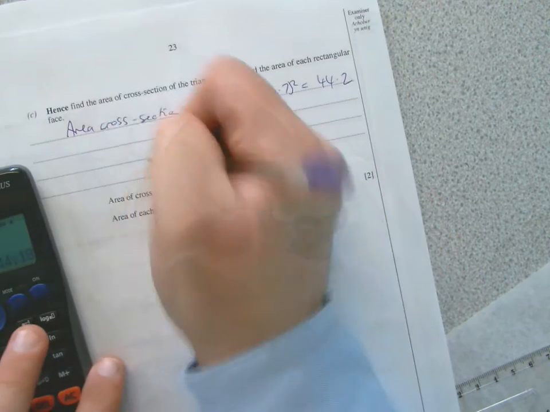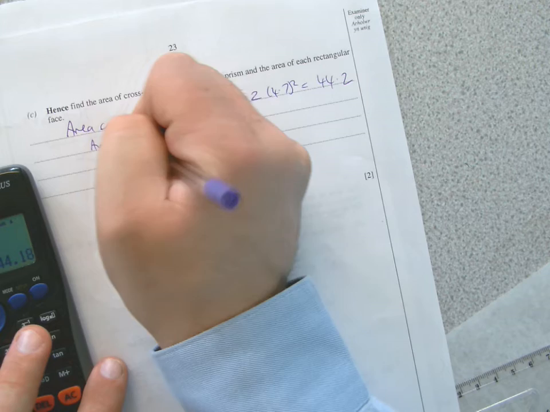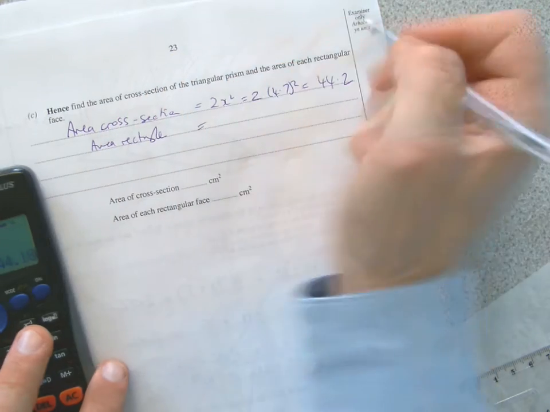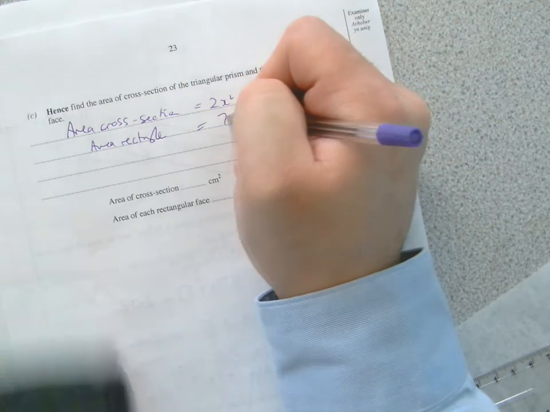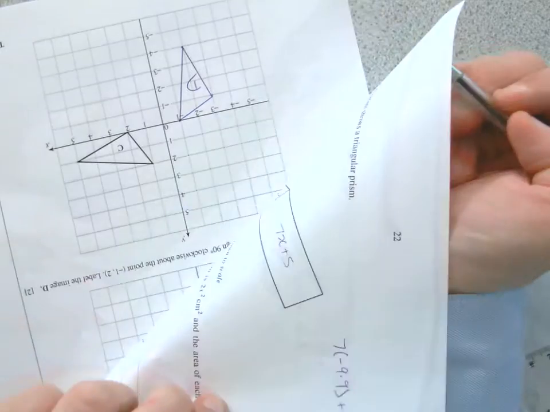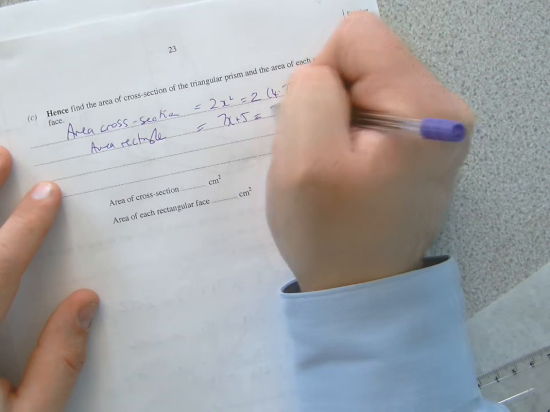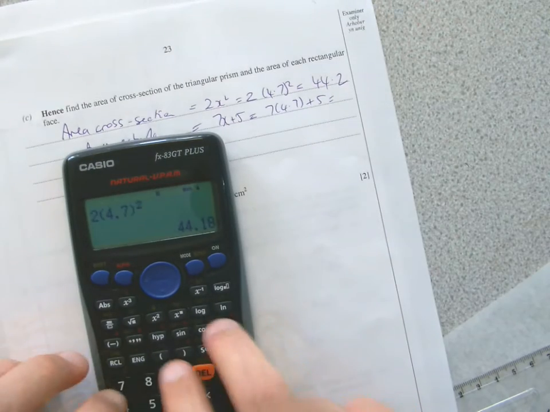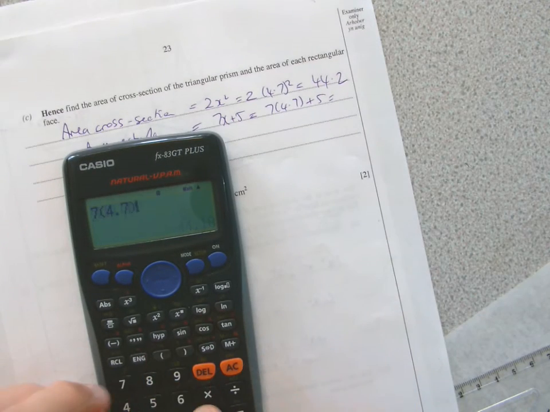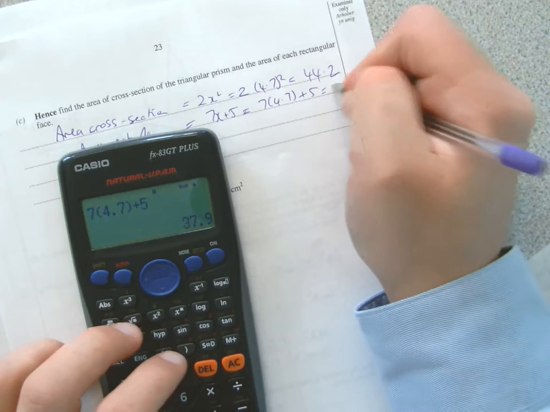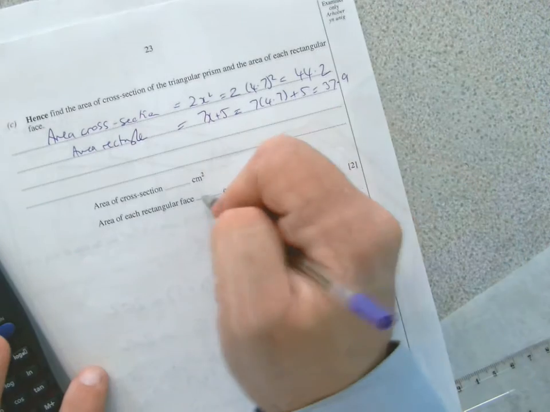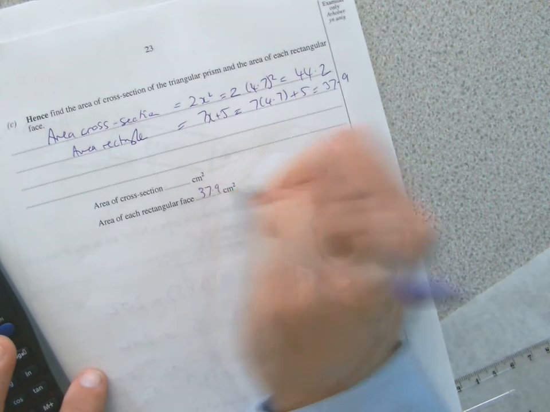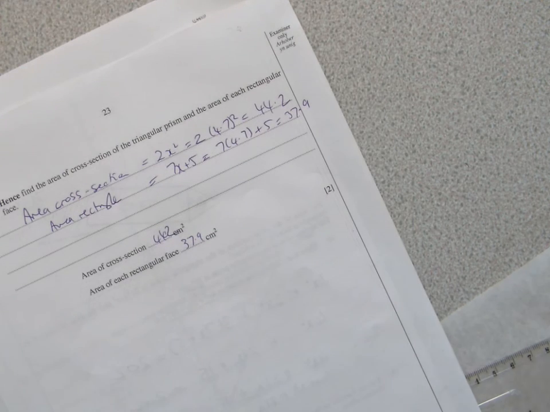And then the area of the rectangle, what was it, 7x minus 5, I think? Let's double check. No, plus 5. So 7 times 4.7 plus 5. And you get your answer, 37.9. Okay, and we've answered the question, and happy days indeed.